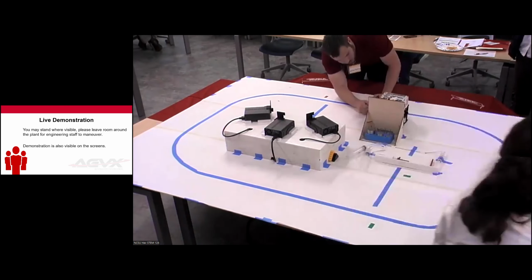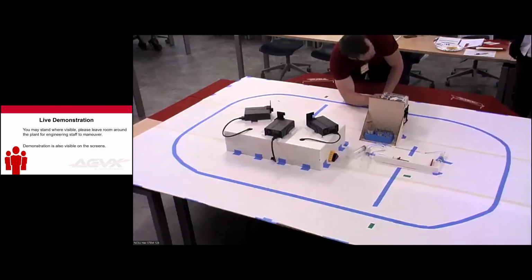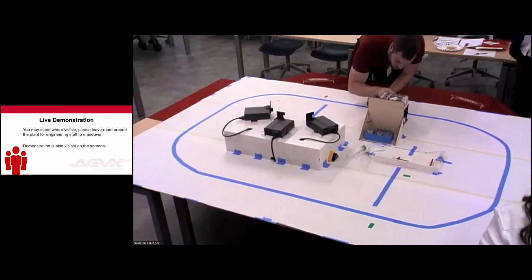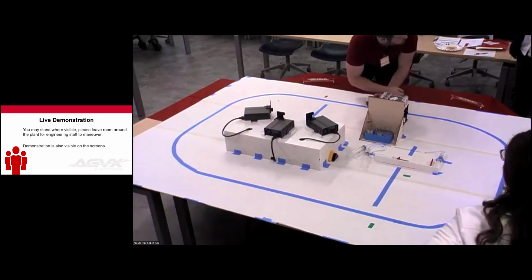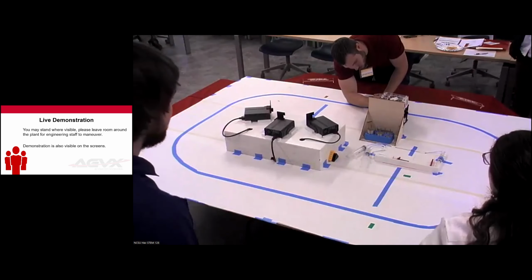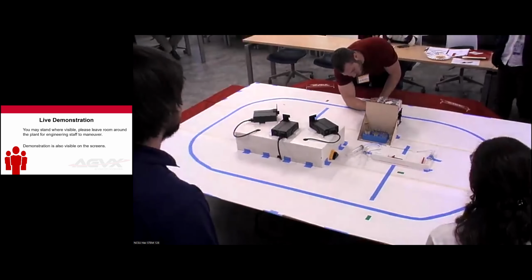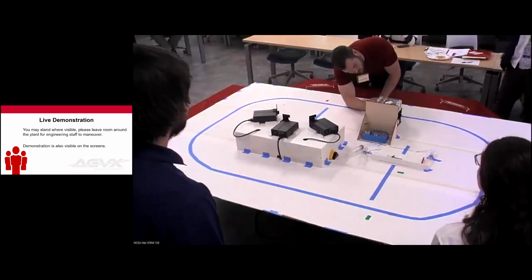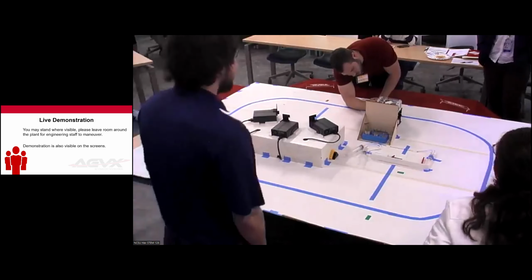So I'm just turning all bricks on, starting the code, making sure that everything that has a battery is turned on. A live demo, no smoke and mirrors, huh? Smoke and mirrors. Maybe some smoke later.